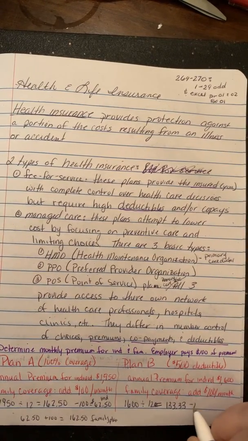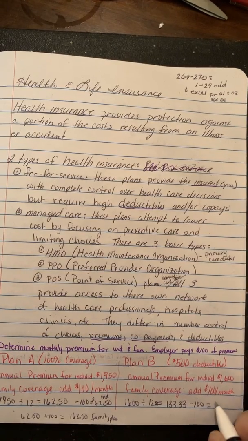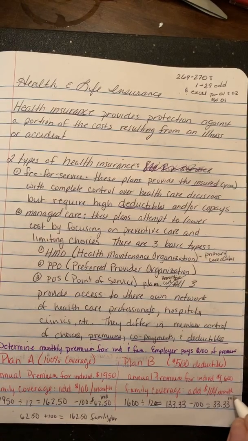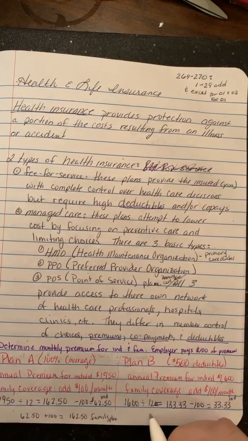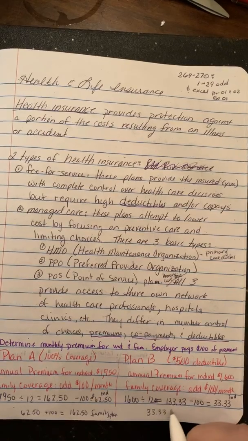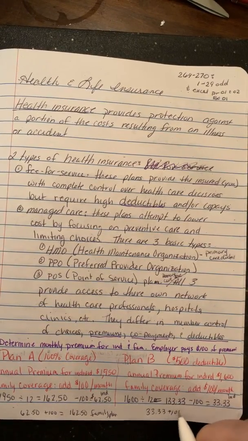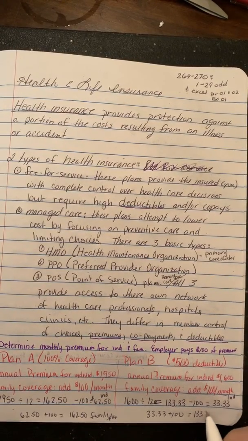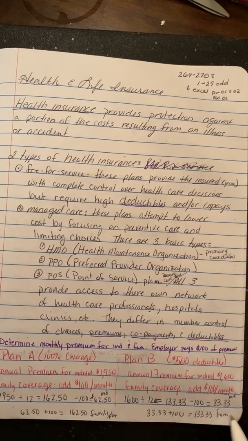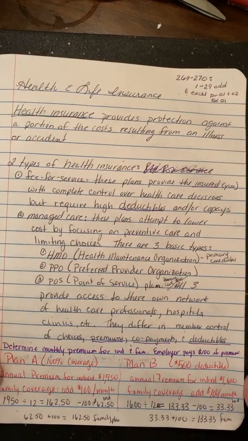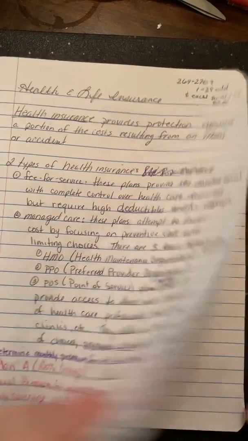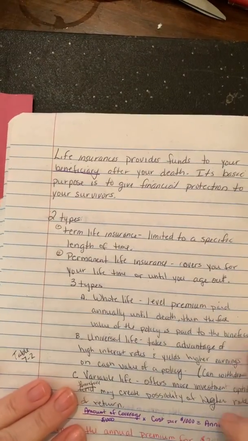Then I subtract the $100 the employer is going to pay. That means this person will pay $33.33 for the individual. If they want the family plan, then you take the $33.33 and add $100, because the family plan is an additional $100, and that's going to give you $133.33, and that's the family plan. So that's how you're going to determine how much you pay for a health insurance policy per month. Then the out-of-pocket expenses are determined by what kind of events happen in your life.